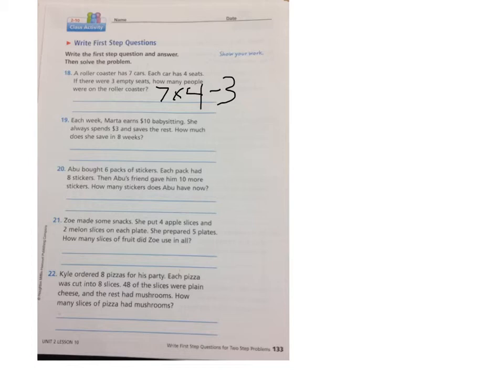Now, 19 says, each week Marta earns $10 babysitting. She always spends $3 and saves the rest. How much does she have in 8 weeks? Well, this one we're actually going to subtract first because we need to know how much money she actually has at the end of the week. So 10 minus 3, and then multiply by the number of weeks, which is 8 weeks.